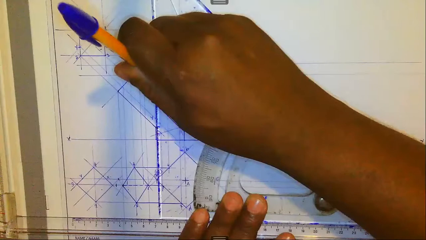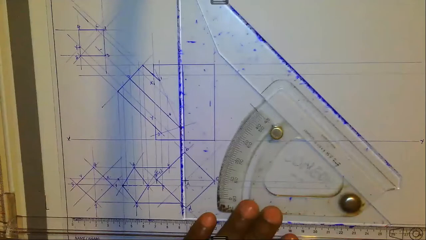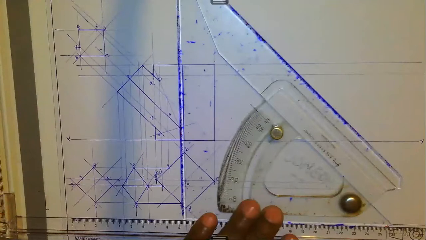The same applies with this one, as a hidden detail like that. Okay.